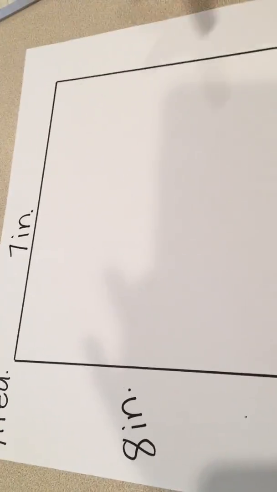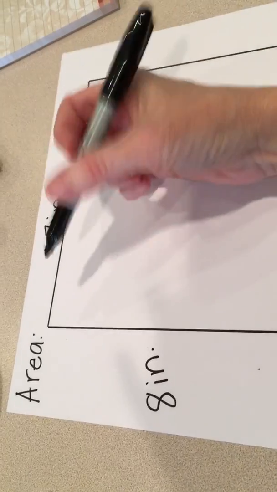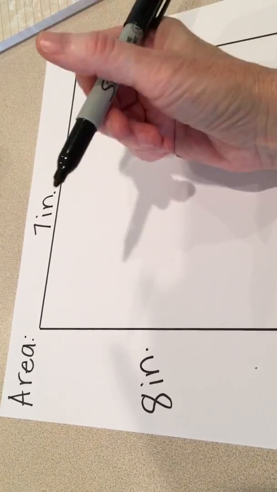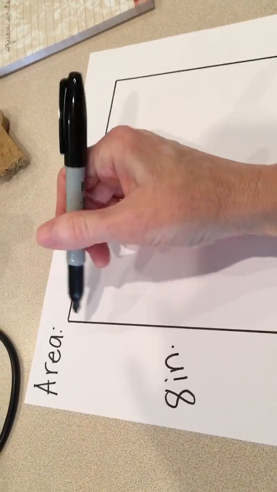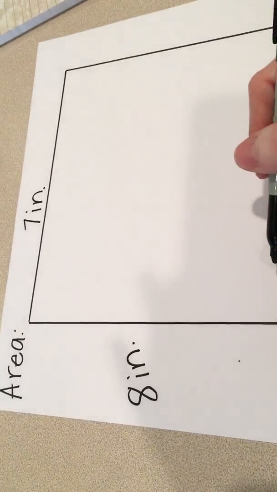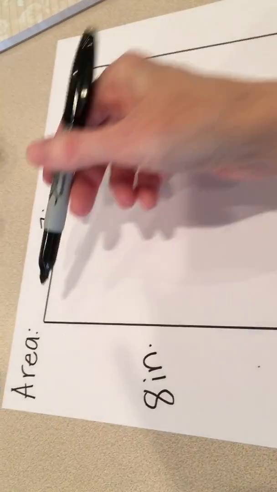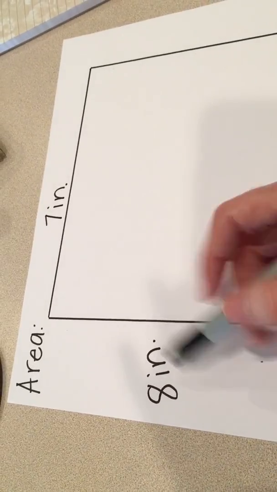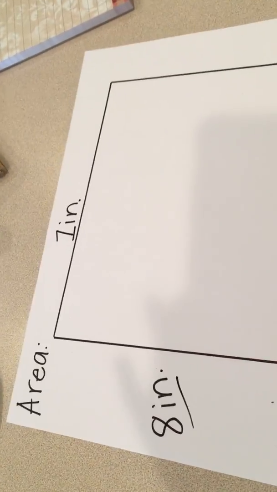Now, if the array doesn't have any square units drawn on it, then it's going to give you some kind of measurement on the side. So these are our side lengths. That means that there's 8 in a column, 8 inches. Okay, they just have not marked them off. But there's 8 inches, and I know that because it has the side length label. And this one has 7 inches in the row.